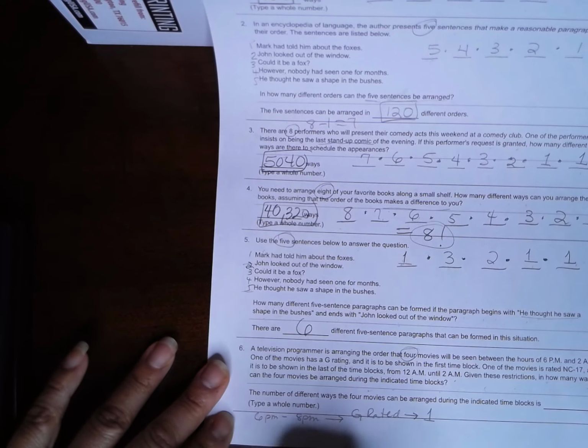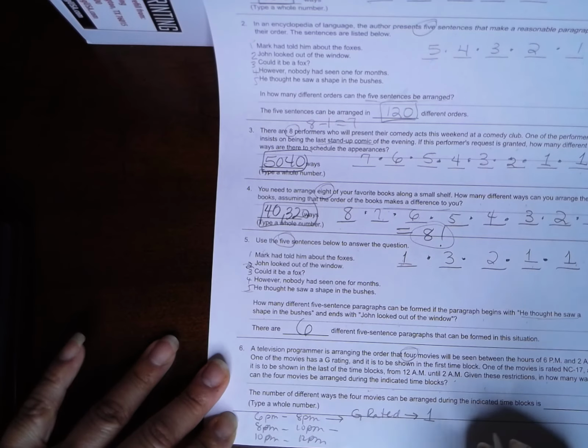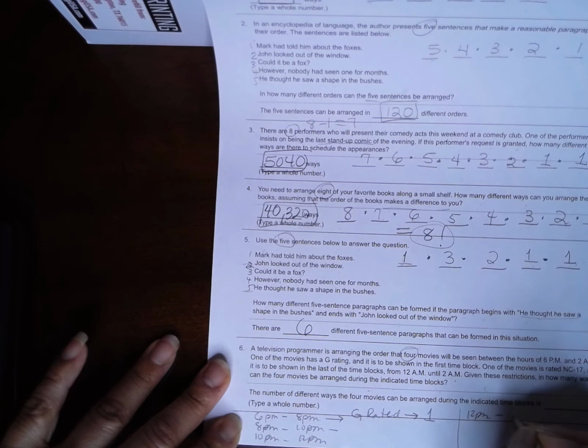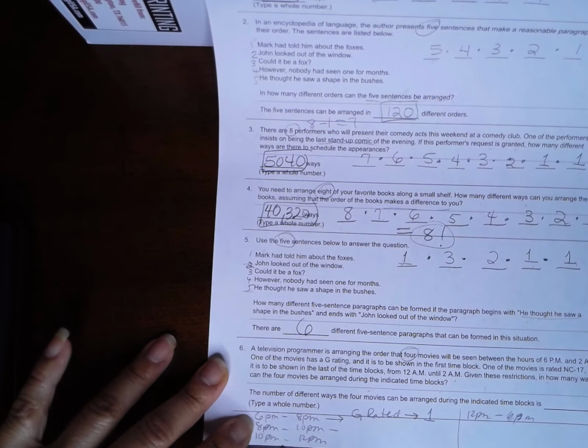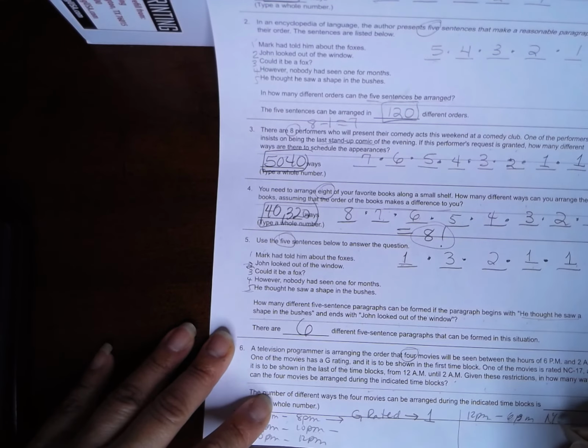Then we have the other one from 8 p.m. to 10 p.m. And then from 10 p.m. to 12 a.m. And last but not least, from 12 to 2. We don't have any conditions for these 2 middle blocks. But from 12 to 2, you're going to show the NC-17.